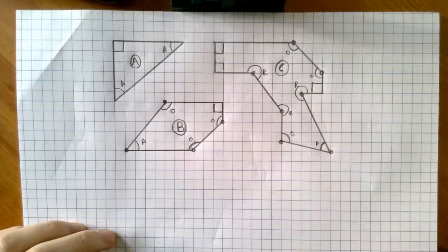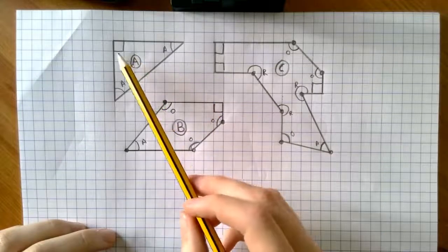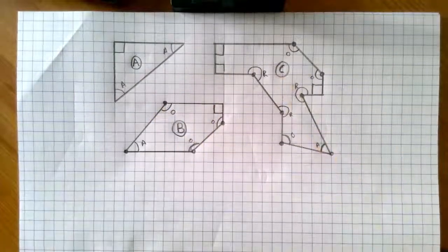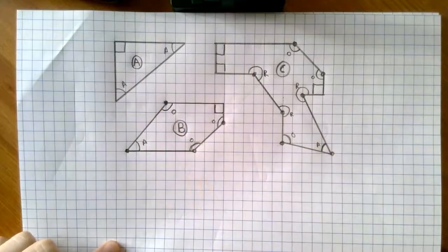So, you might want to do it with traditional shapes. You might just want to draw some random ones like me. But make sure you put some right angles in there to help you identify the other sizes of angles. You can see that each of mine, I made sure there was at least 1 right angle in there. And then see if you can identify those acute, obtuse and reflex angles as well.